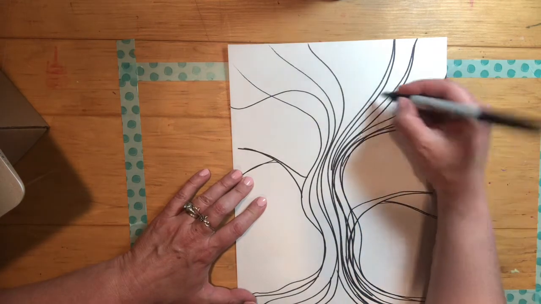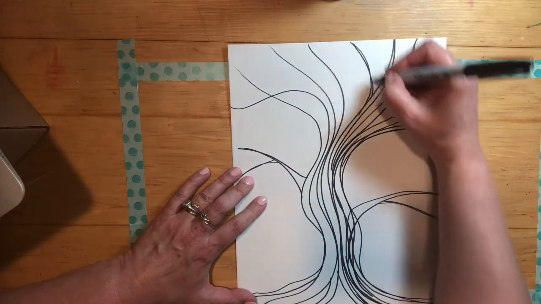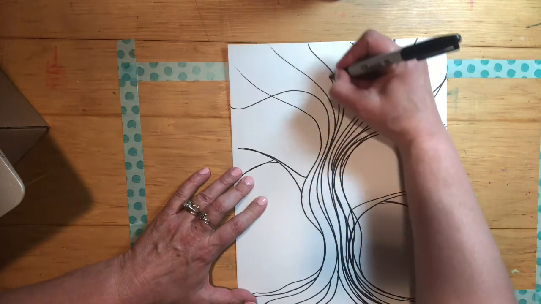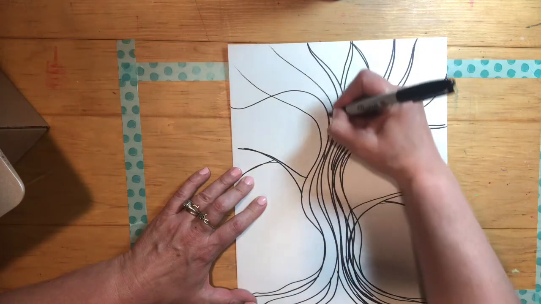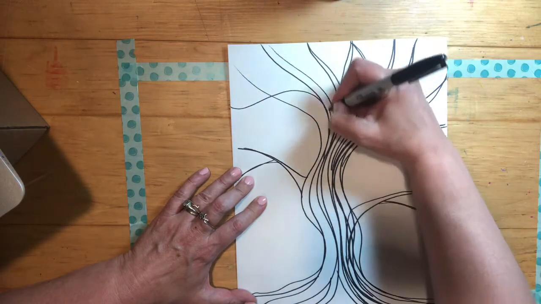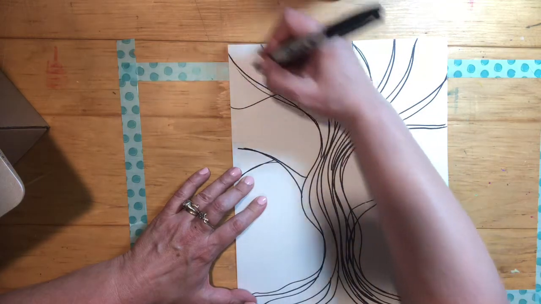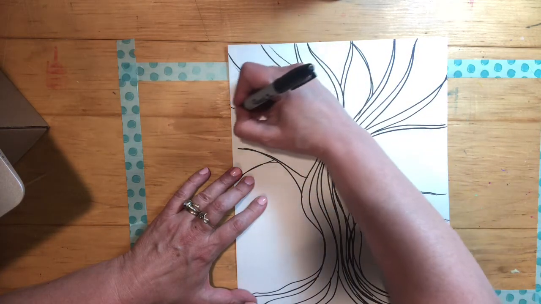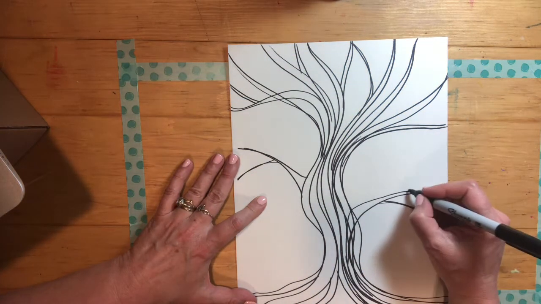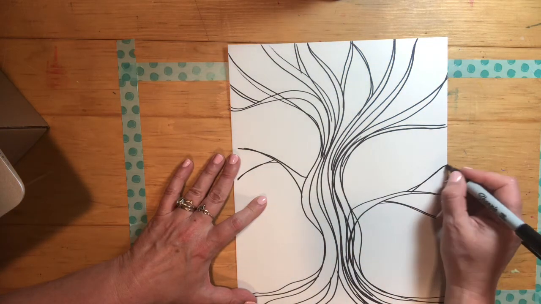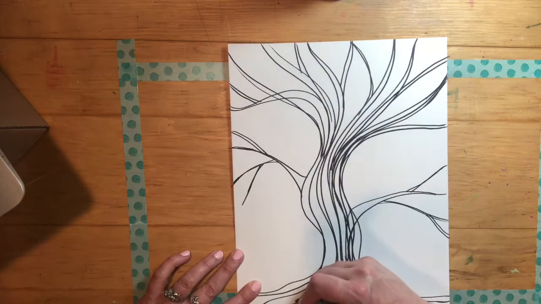I'm going to draw the other side of a lot of my branches, and then I'm going to draw additional branches because there's a lot of branches on a tree. So some of them are going off the page. And it doesn't have to be anywhere close to perfect because real life isn't perfect.